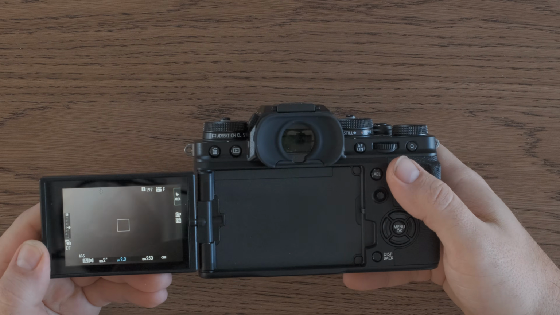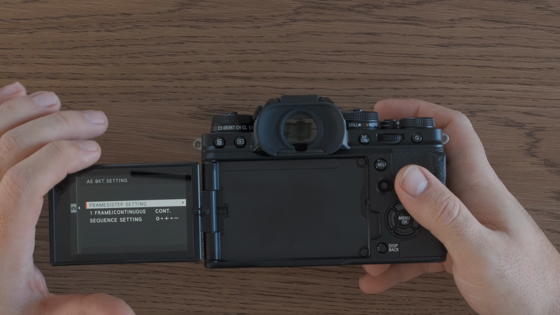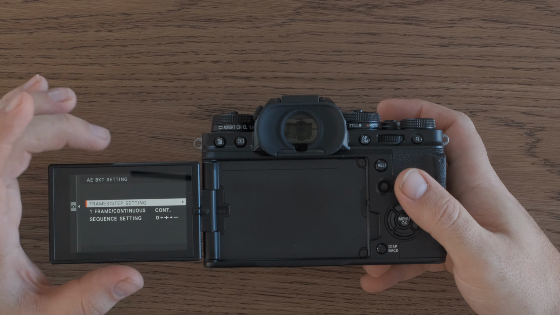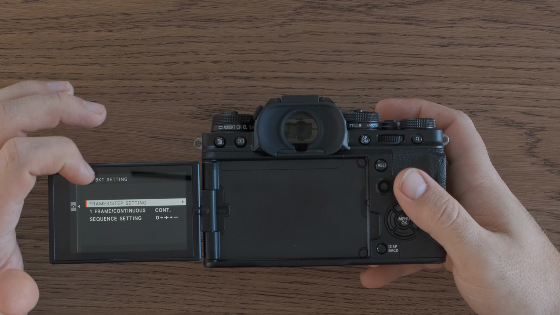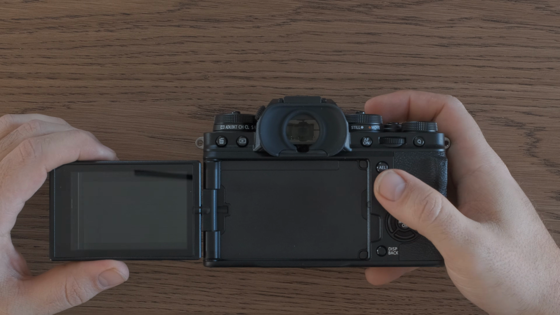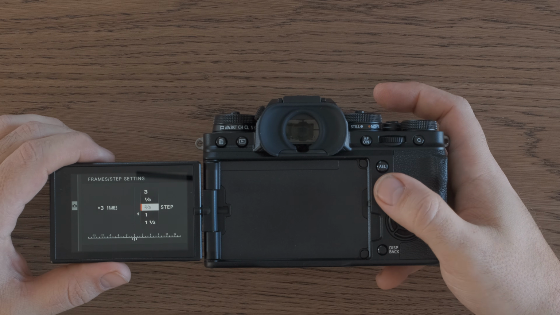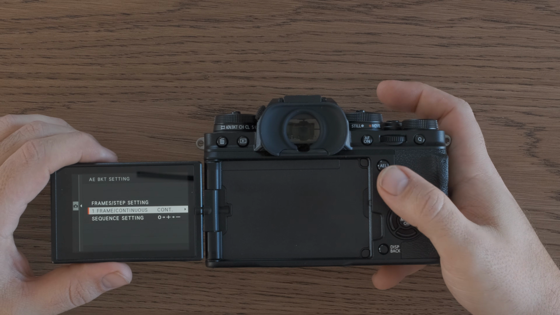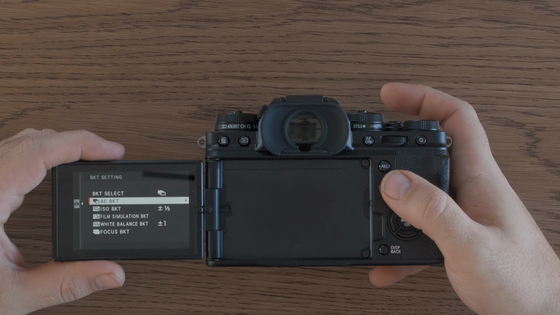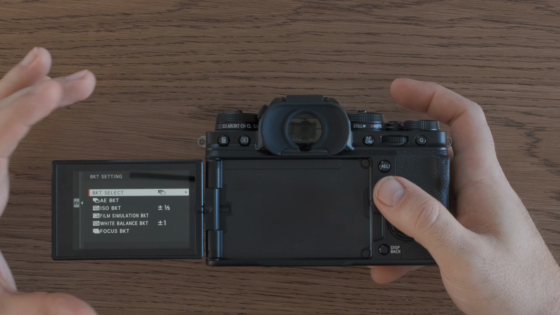So let's push on it and then it will bring up the options for the bracketing option we currently have selected. So right now it's set to auto exposure bracketing settings, and then I can go and change the various options. And then just like that. But if I go back, here is where I select which bracketing mode I want to be using.